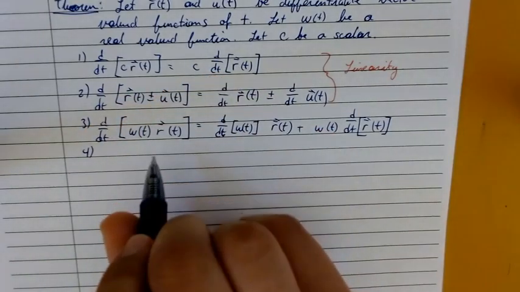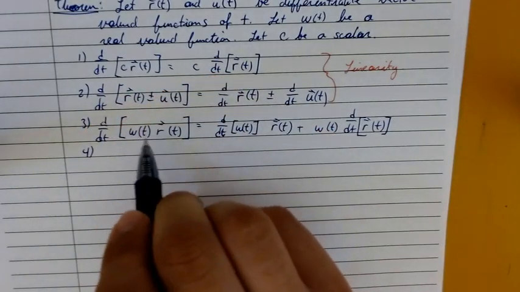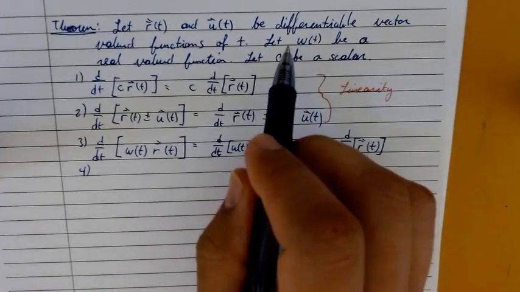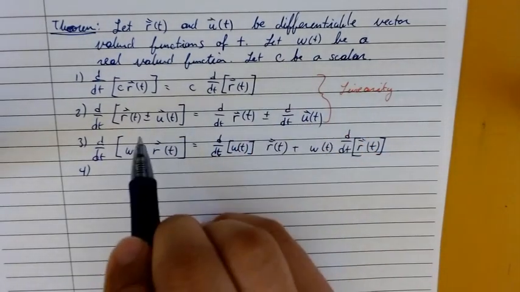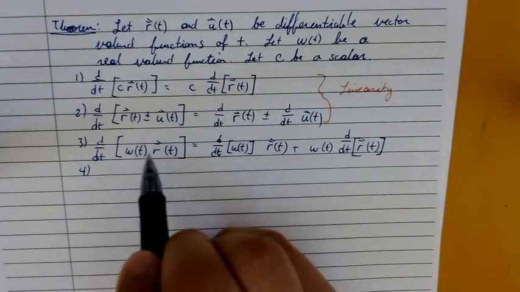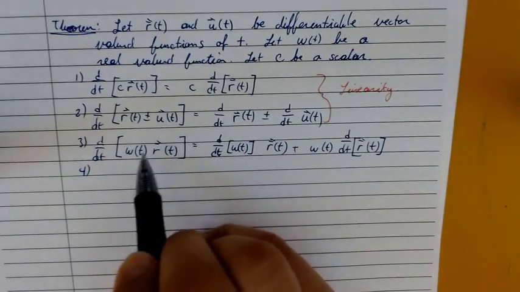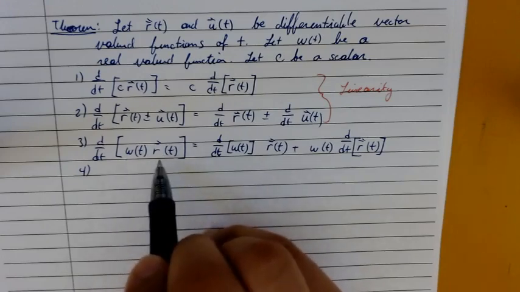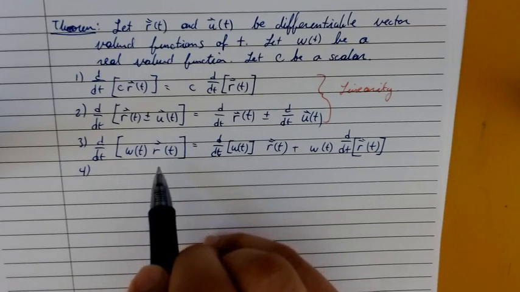Now here, this is a scalar, right? Because that's what a real valued function is. You give it a number and it spits you back out a number. It's a variable number, but it's a number. And when you multiply a number times a vector, that's a scalar product. But when you multiply a vector times another vector, you don't have a scalar product.